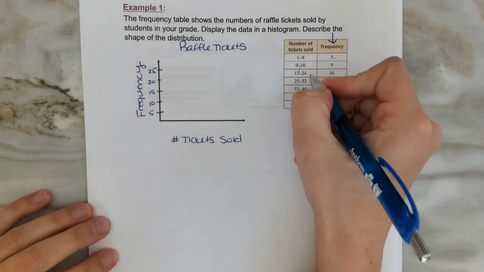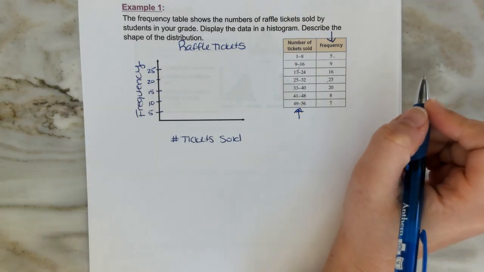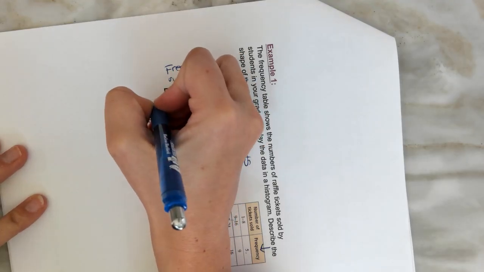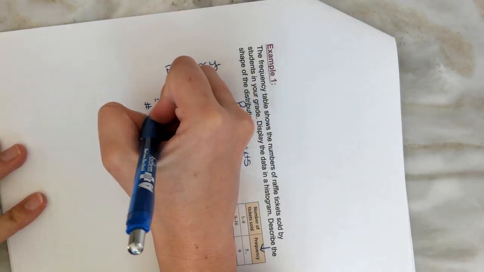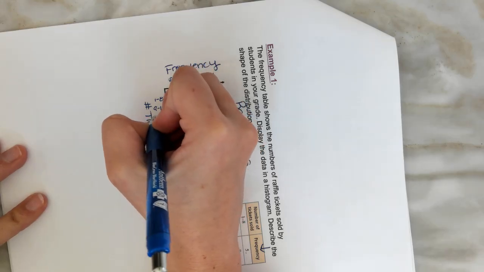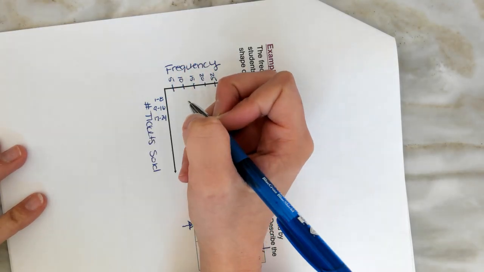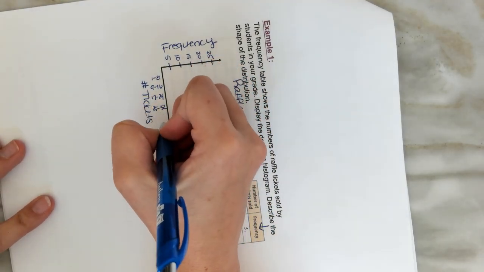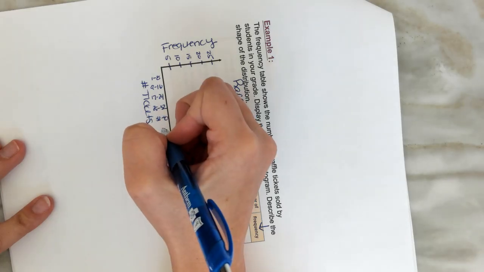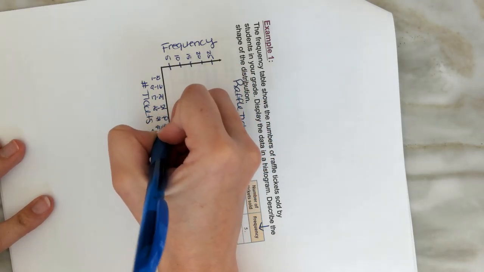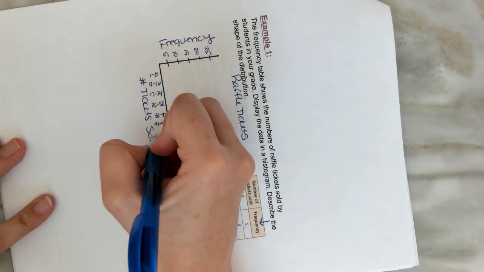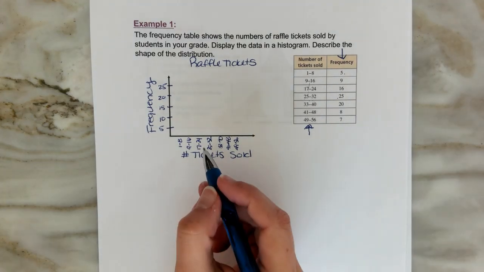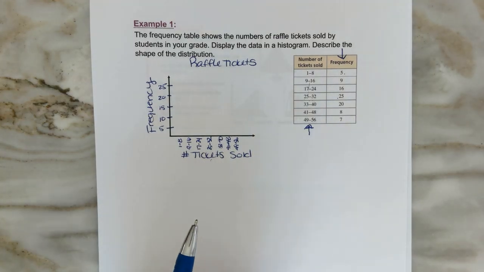So we have 1, 2, 3, 4, 5, 6, 7 intervals here, so I'm going to do my best to create 7 equal spaces down here. So I'll go 1 through 8, 9 through 16, 17 through 24, 25 through 32, 33 to 40, 41 to 48, and 49 through 56. So I kind of made them a little squished there. I should have probably moved this title down, but either way, it doesn't really matter.